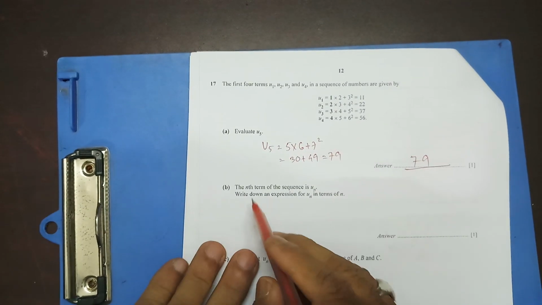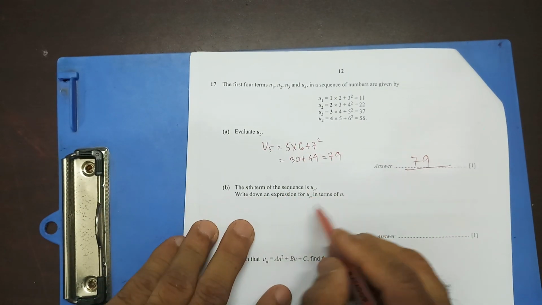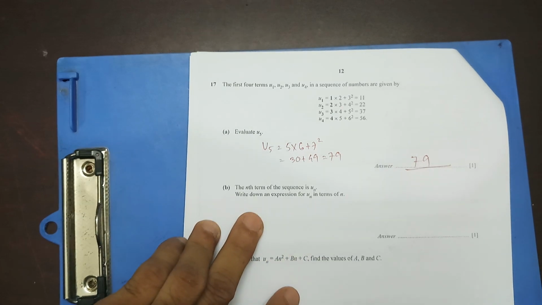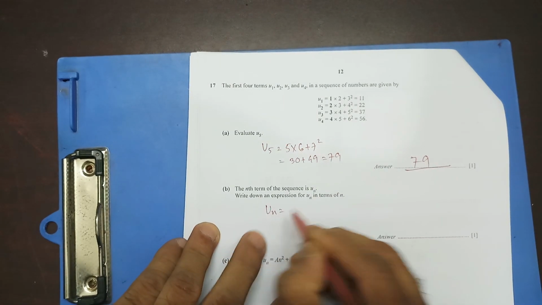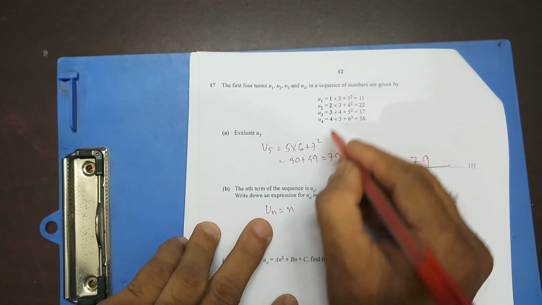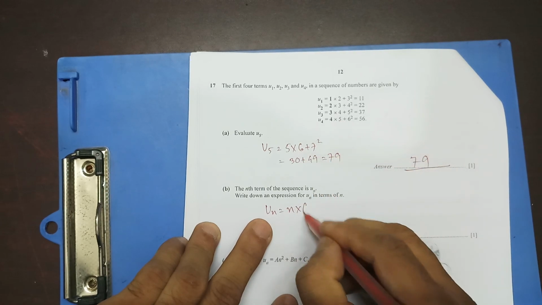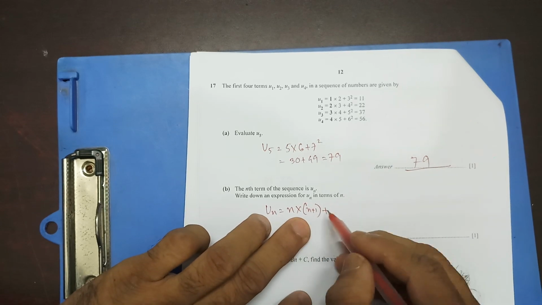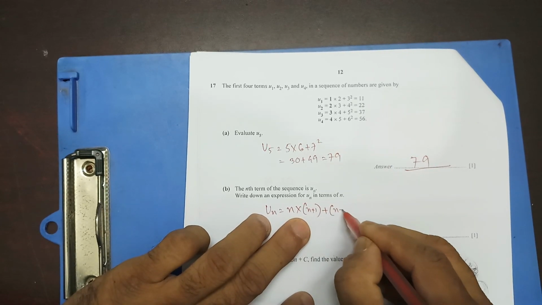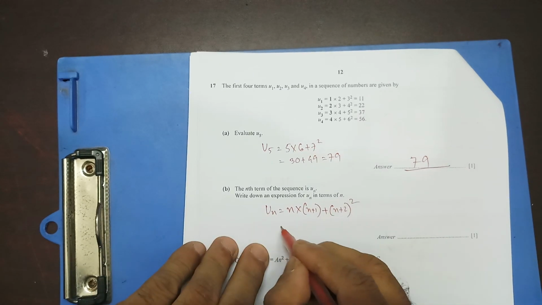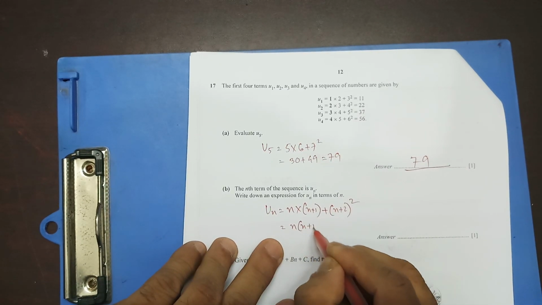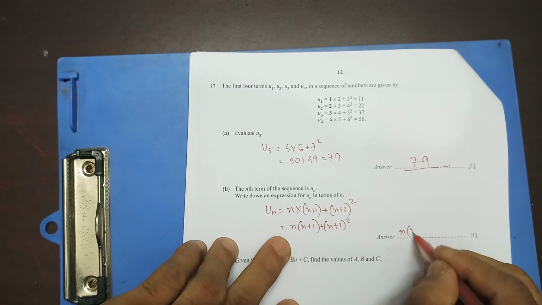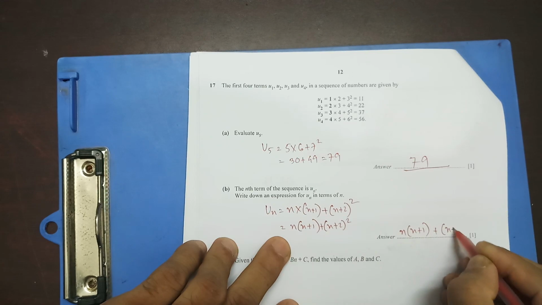Now next one: the nth term of the sequence is un. Write down an expression for un in terms of n. Now un must be n, times one more, so n plus 1, and plus one more from here, so n plus 1 plus 1, that means n plus 2 squared. So I can write down n times n plus 1 times n plus 2 squared, and then plus in between, n plus 1 plus n plus 2 squared.